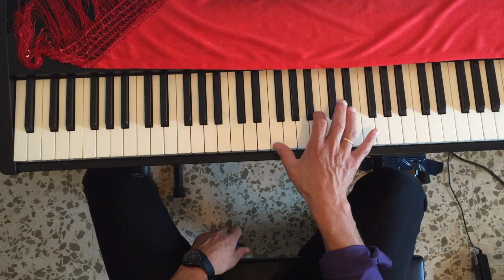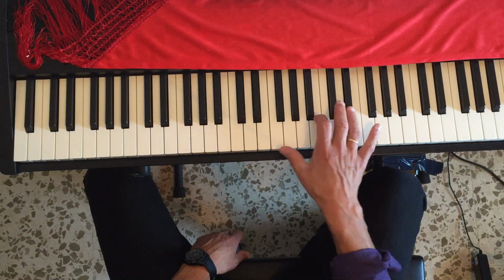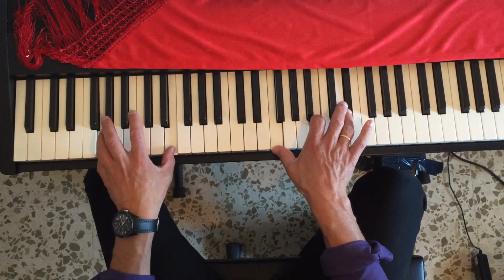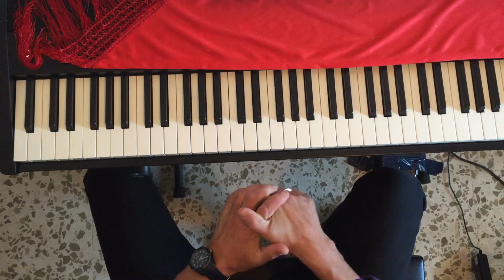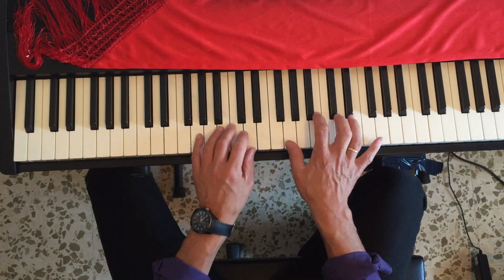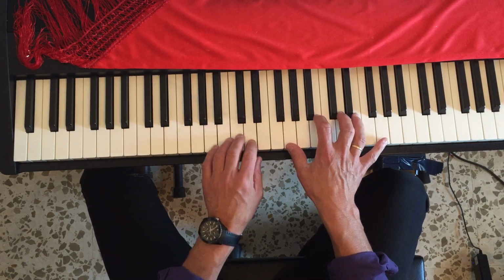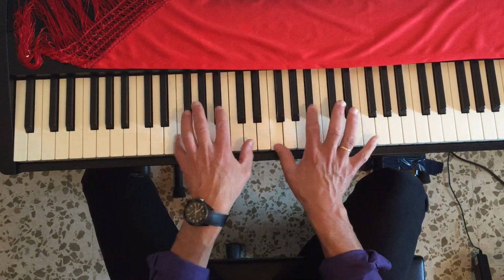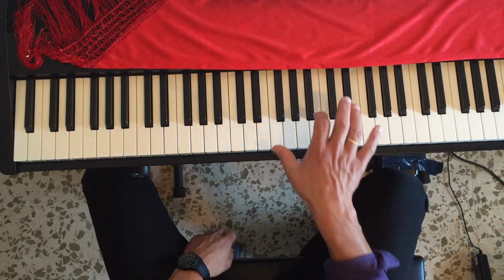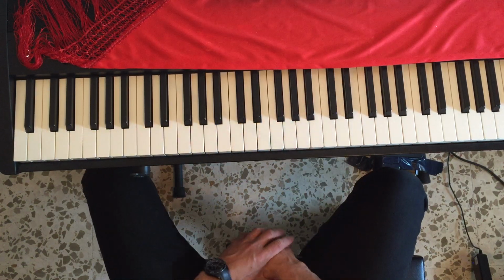Bars 11 and 12. Notice the use of that G with the 7th and the augmented 5th again in that turnaround. I'll play that again. Another option is simply to play C for a whole bar and then G for a whole bar in bars 11 and 12. I'm going to put that into context here, coming down from bars 9 and 10, G and F, 2, 3, 4. And again you'll notice that G augmented with the 7th I played there in that turnaround.